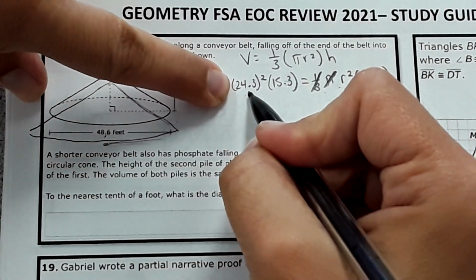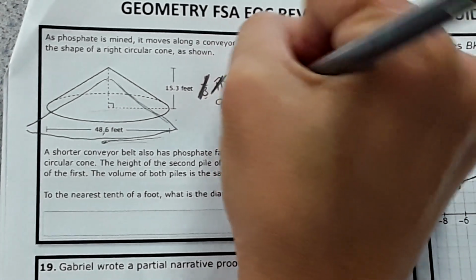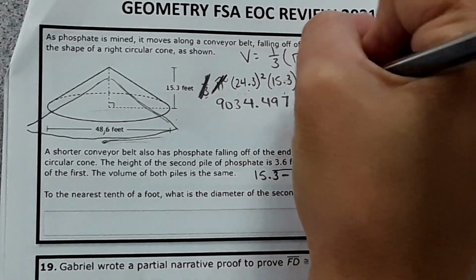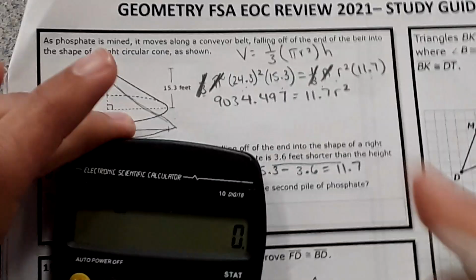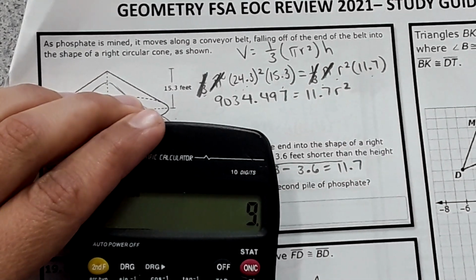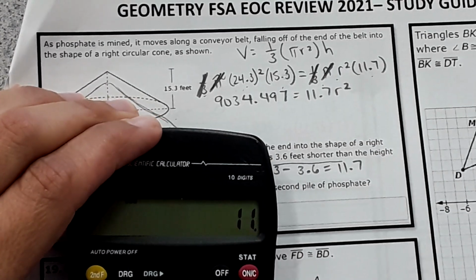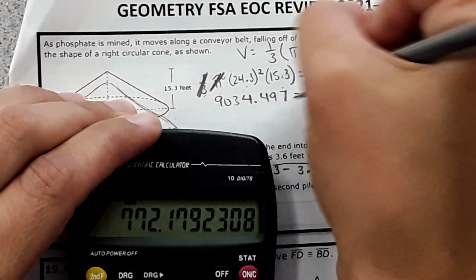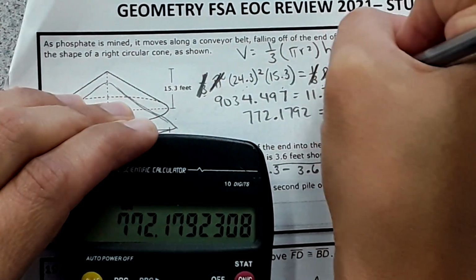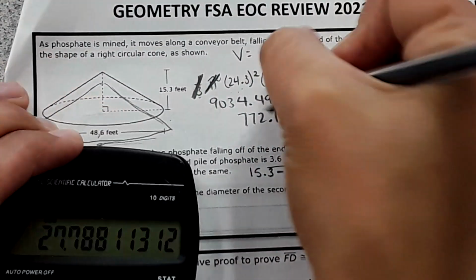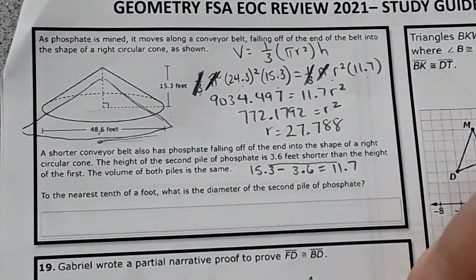Square the 24.3, times it by 15.3, you'll get this number, 9034.497 equals 11.7 radius squared. Divide this by 11.7, 9034.497 divided by 11.7 equals this number. Then take the square root, and the radius equals 27.788. Now that's just the radius.